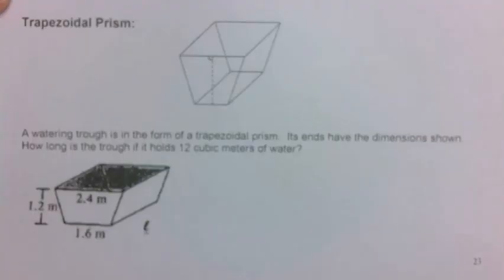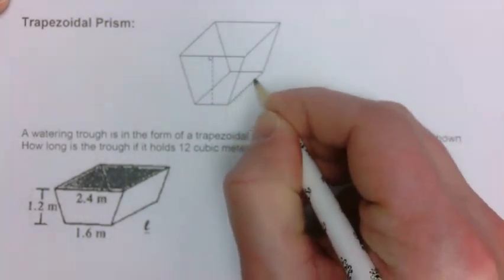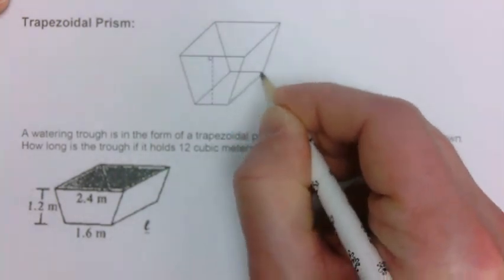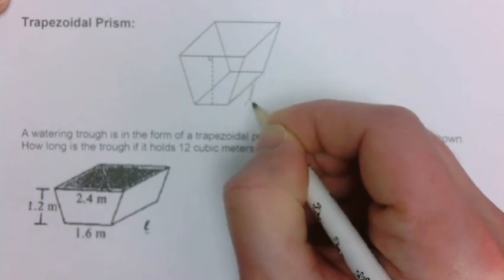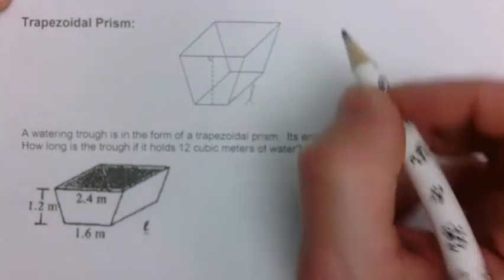In the next section, we're going to look at volume of trapezoidal prisms. A trapezoidal prism is a prism where the base shapes are trapezoids. And just like finding the volume of a triangular prism, when we find the volume of a trapezoidal prism, at the end, we're going to have to multiply by the segment that connects the two trapezoids together, which in this case is going to be the length. Okay, so that's going to be at the end of my volume formula.